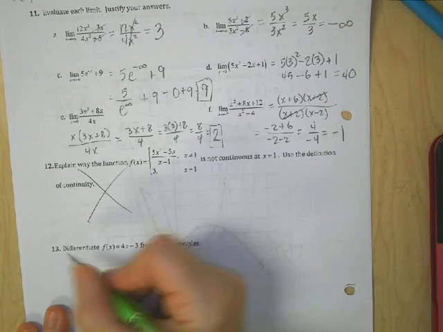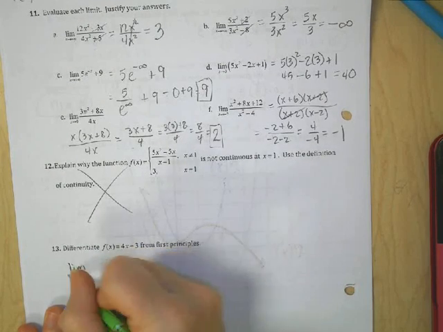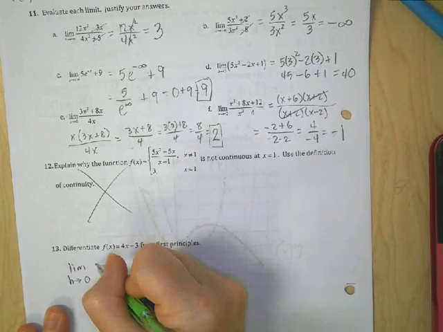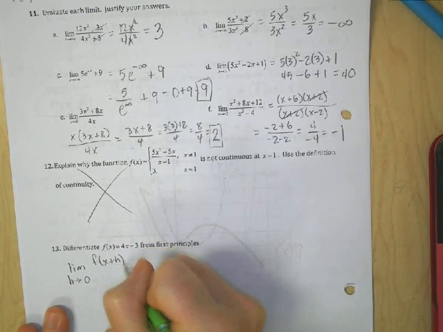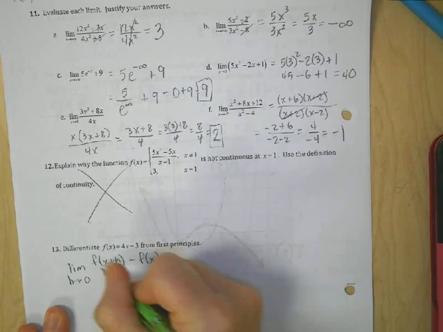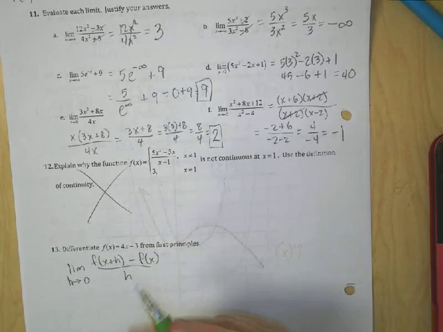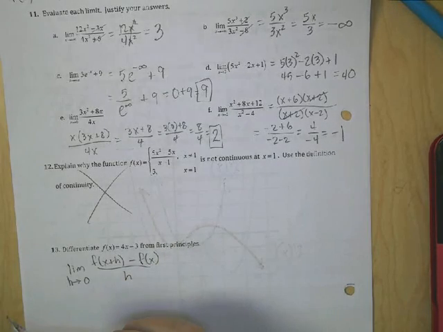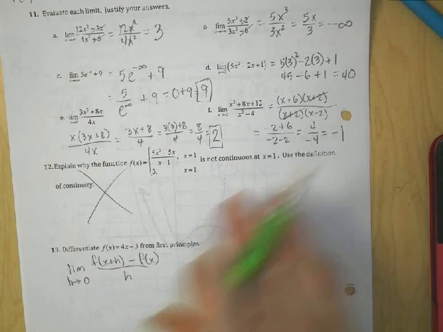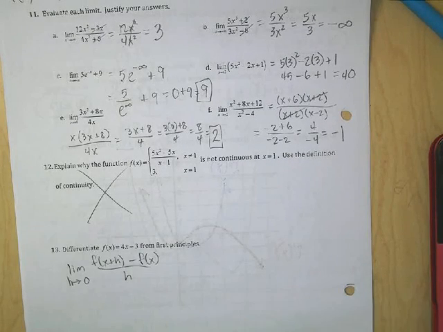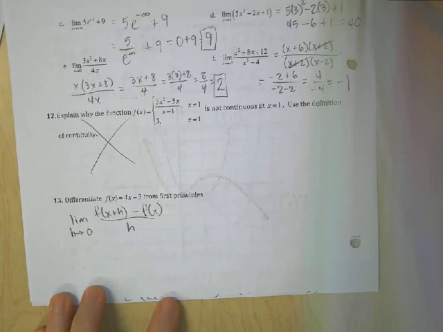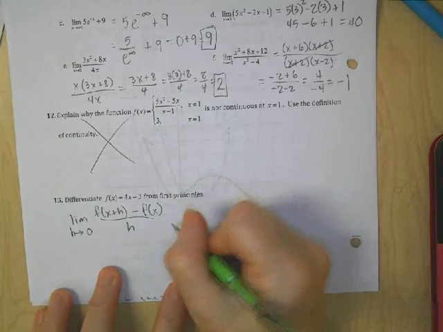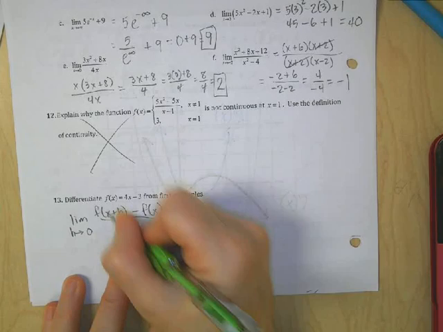So our first principles formula is the limit as h approaches 0 of f of x plus h minus f of x, all divided by h. And you know what? Is this in the formula packet? I don't even know. And I don't have a formula packet hanging around here. It probably is. That formula is probably in the formula packet. It's got to be.